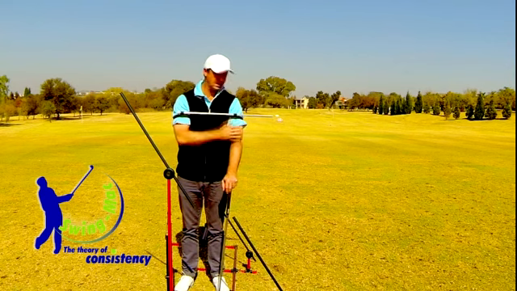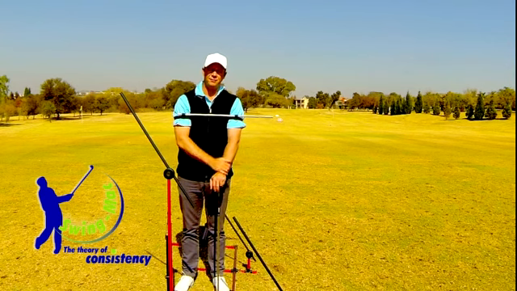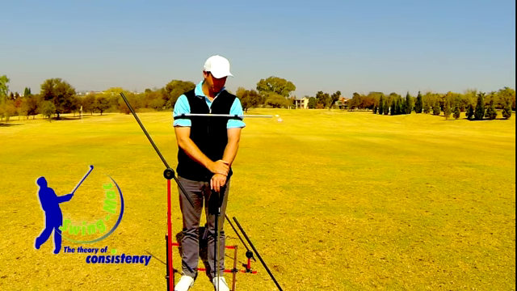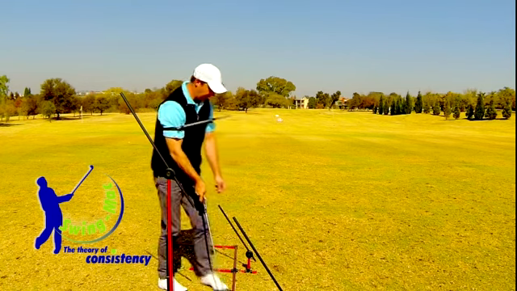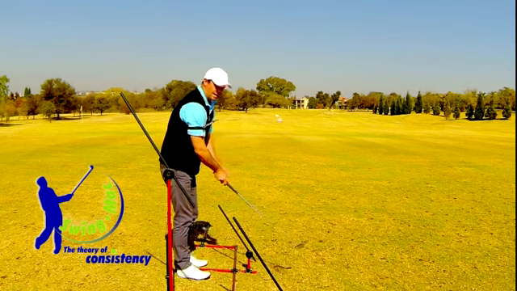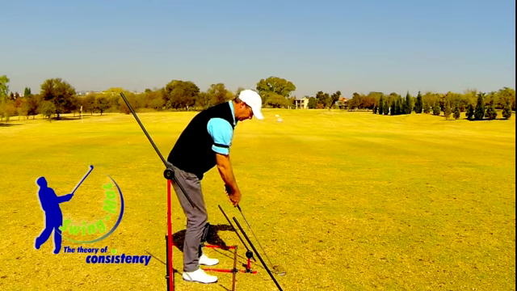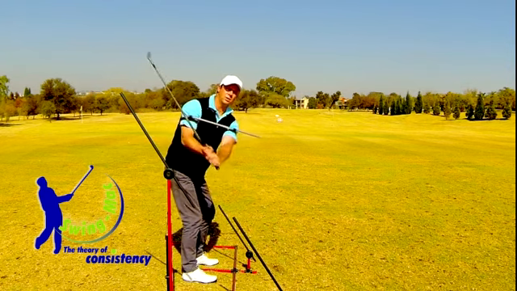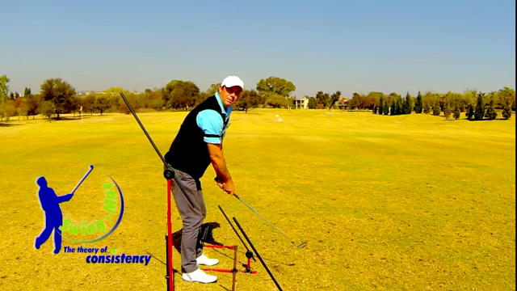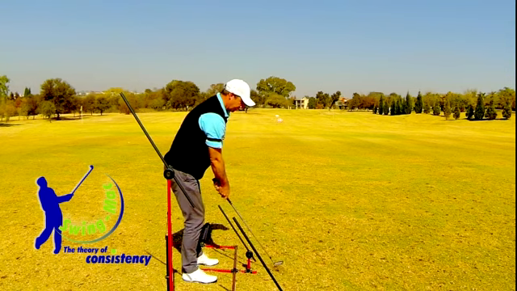And using the impact indicator for the shoulders and alignment aid, I'm going to be giving you a very simple exercise where you can know what you need to be doing to be getting above the plane, also below the plane, and what is the relationship to being on the plane.